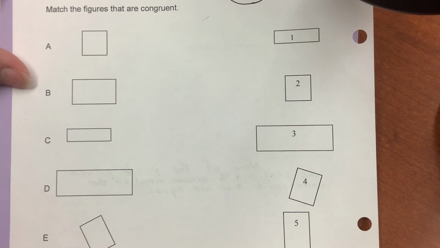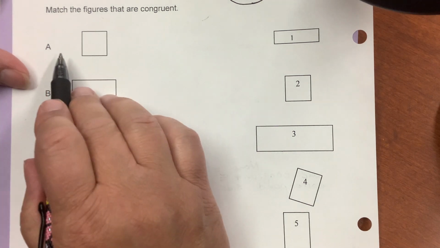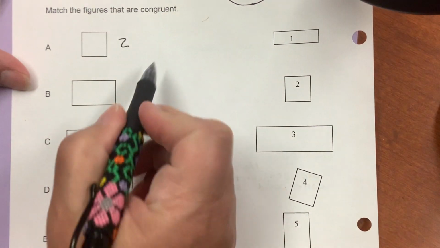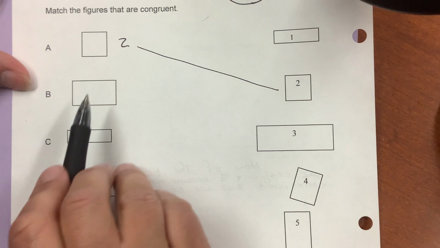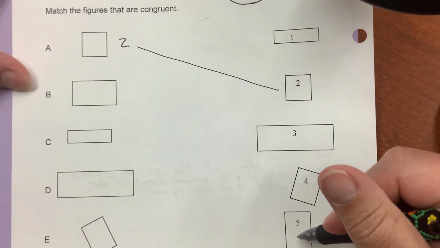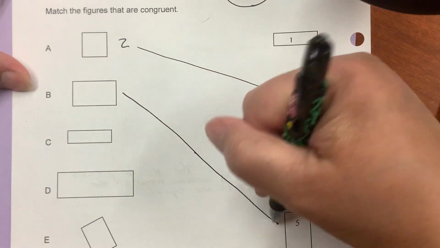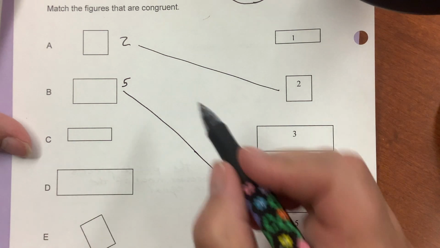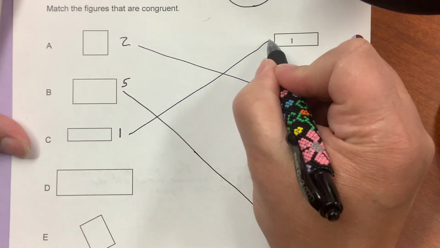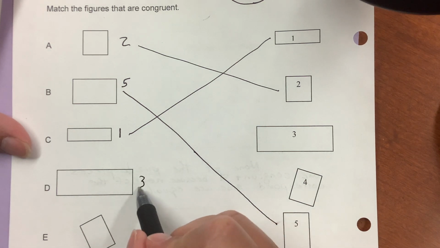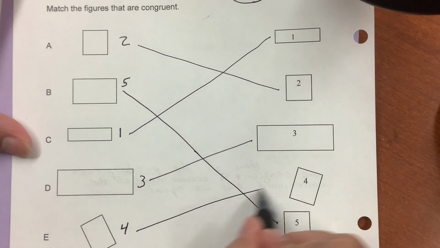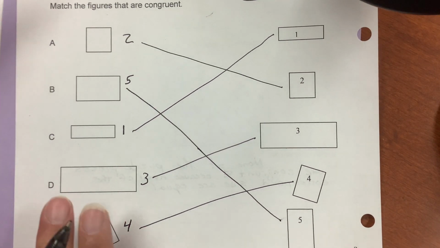All right, welcome back. I hope that you matched up your congruent figures, and I hope you used a ruler to check them. So, shape A is this square, and it is congruent to number 2. And if you drew a line, that's fine too. This rectangle, shape B, is congruent to this rectangle, 5 down here. So you can either write the number 5 next to it or use a little line. All right, this slightly smaller rectangle matches up to number 1. This very large rectangle matches to number 3. And that means that E, the last one, matches up to number 4, like that. So not too bad, right?